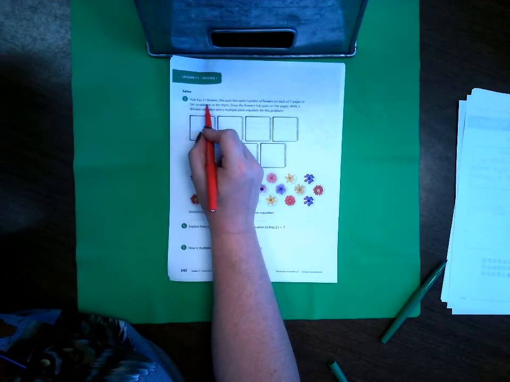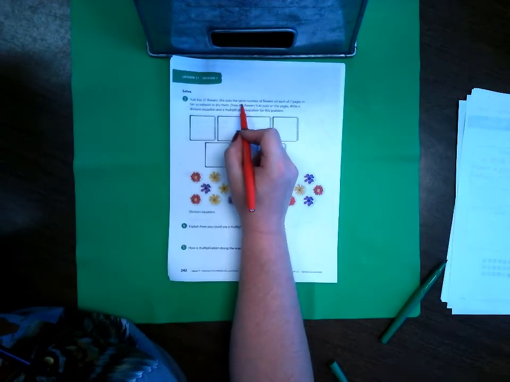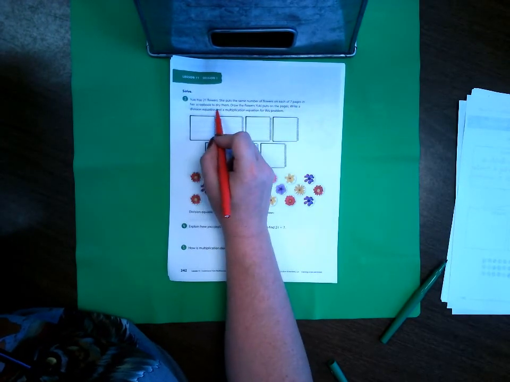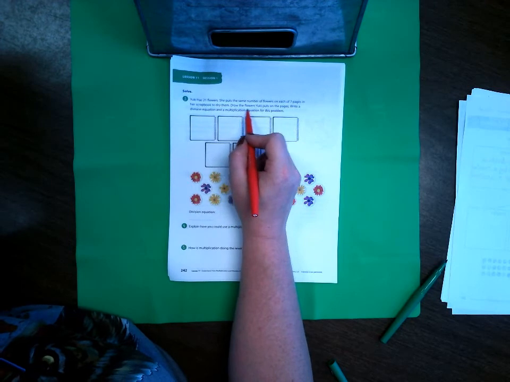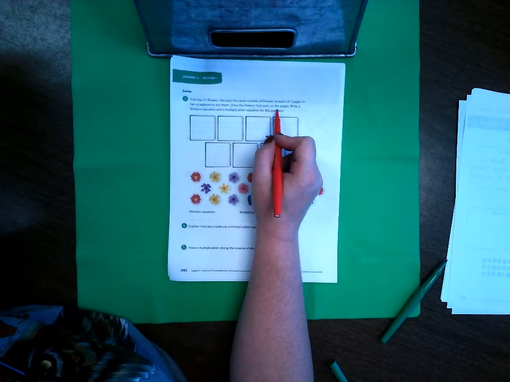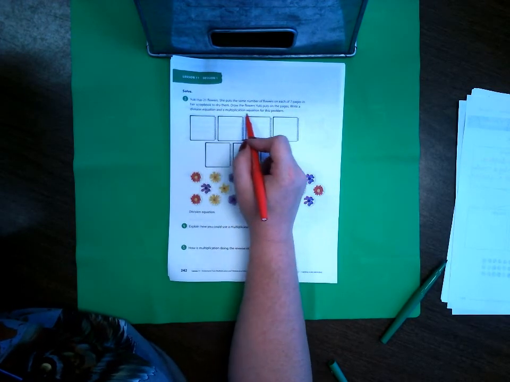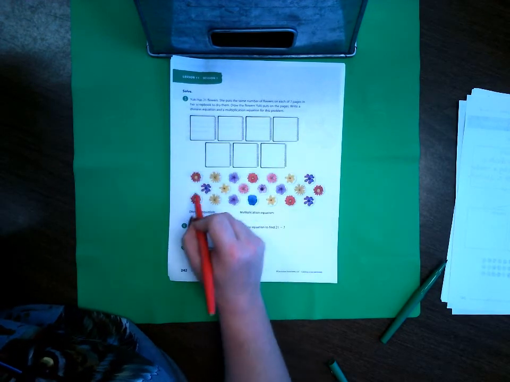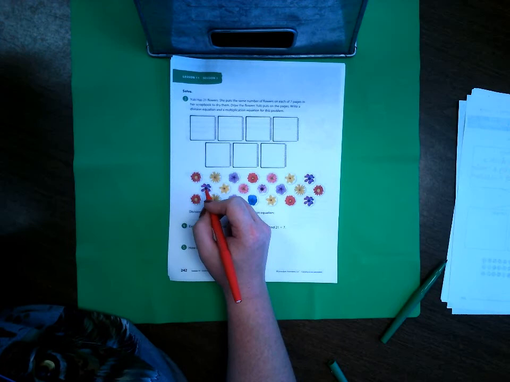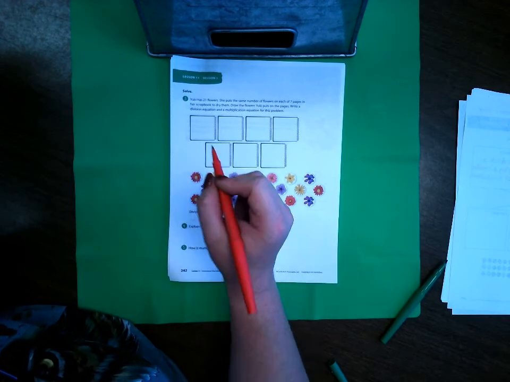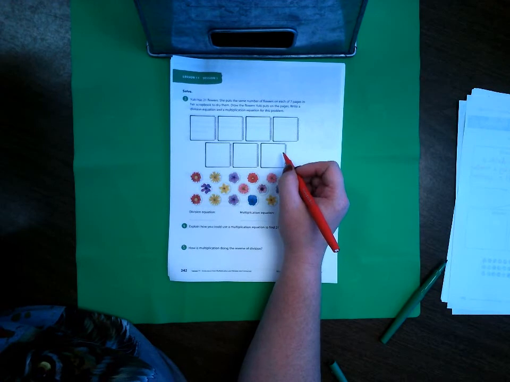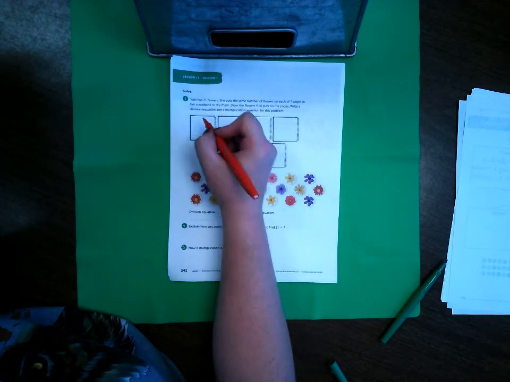Yuki has 21 flowers. She puts on the same number of flowers on each of 7 pages in her scrapbook to dry them out. Draw the flowers Yuki puts on the pages. Write a division equation and a multiplication equation for this problem. Okay, I'm not going to try to draw these fancy flowers. I'm just going to draw them as stickers or circles. So I'm going to put 1 on each page until I get to 21. And when I get to 21, I will stop.